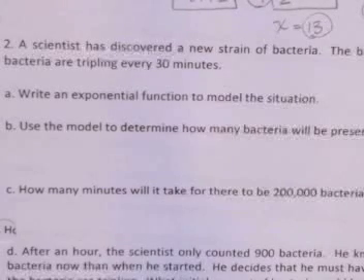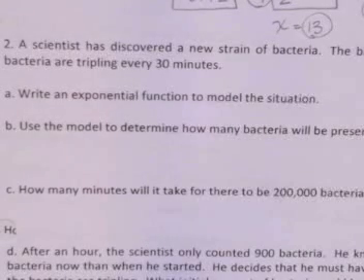And that problem says, a scientist has discovered a new strain of bacteria. The bacteria culture initially contained 1,000 bacteria, and the bacteria are tripling every 30 minutes. It says, write an exponential function to model this situation.